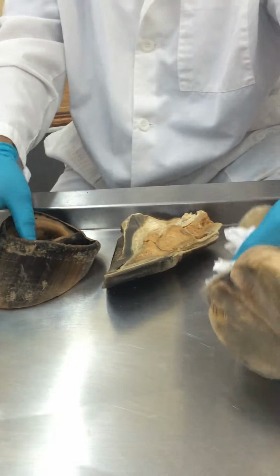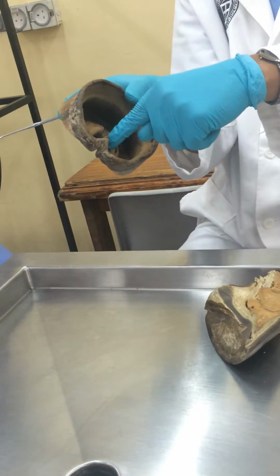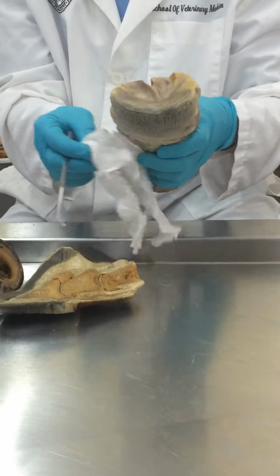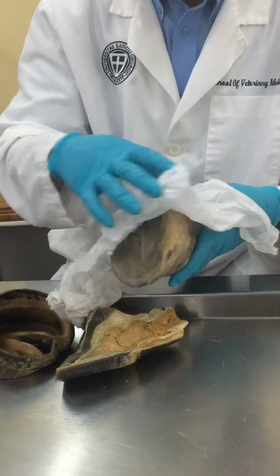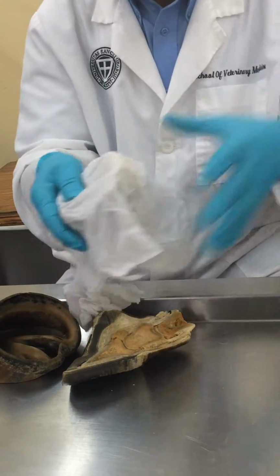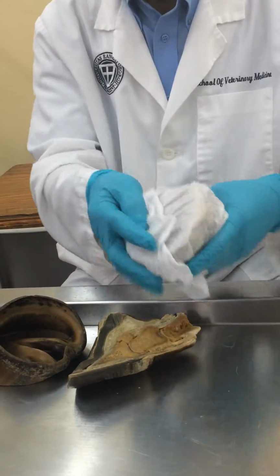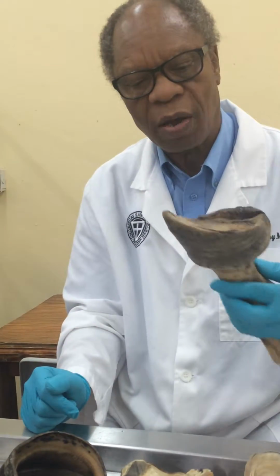It is those papillae that will produce the sole and the frog of the wall. Okay, I think that is all we need to. In a nutshell, if you remember this, you are on your way to understanding the foot and on your way to term 5.